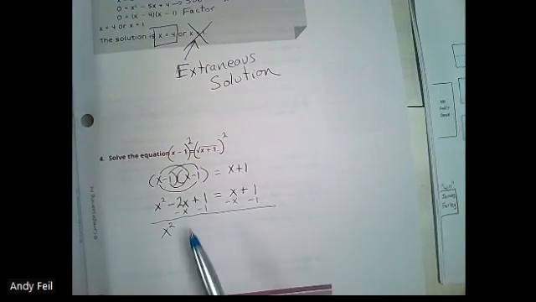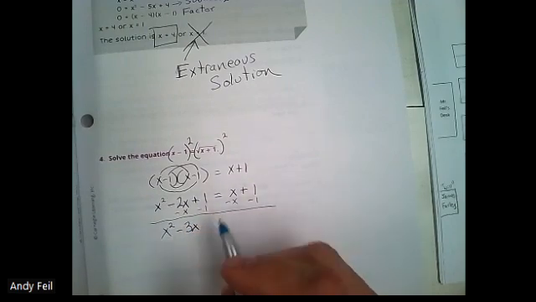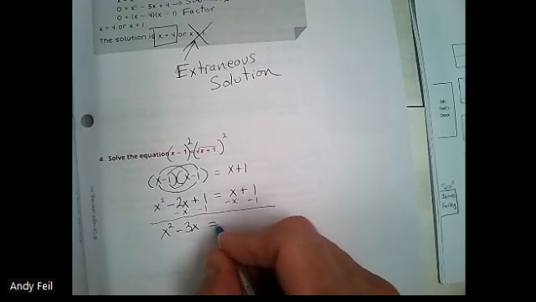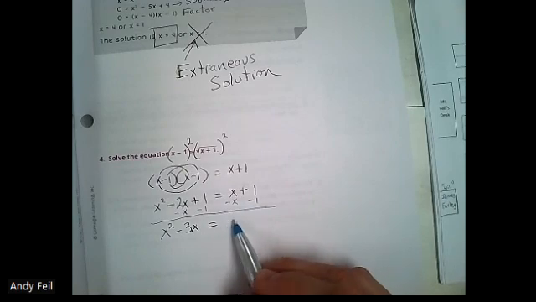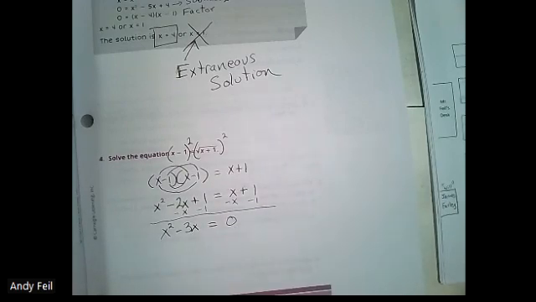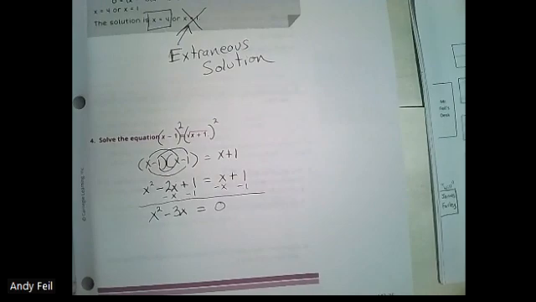Now, here comes the hard part. What is -2 minus 1? -3. Excellent. What's 1 minus 1? 0. It's gone. So I just go equals. And what happens when I subtracted all this stuff? What's over on this side? 0. All right, we are almost there. Because now, in order to solve this quadratic, we need to factor.